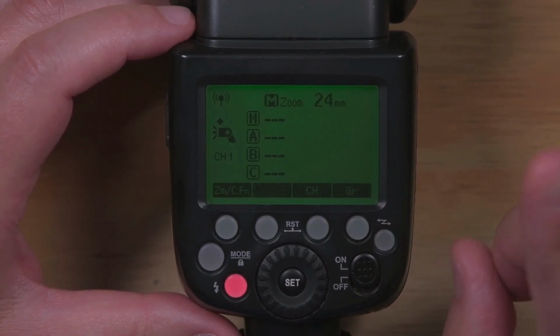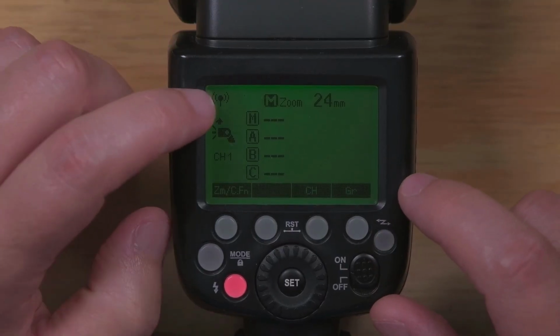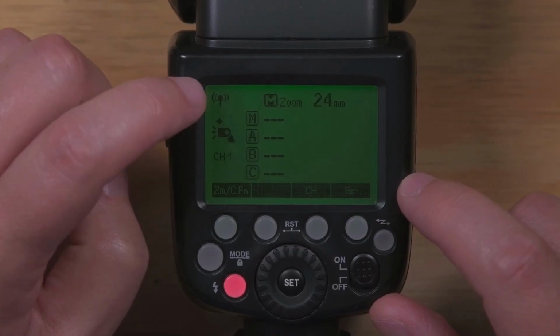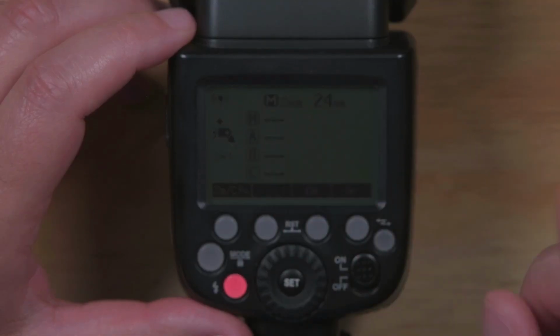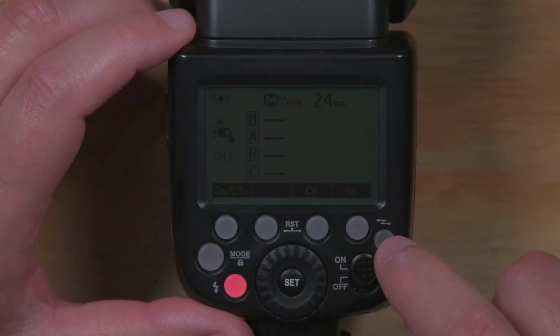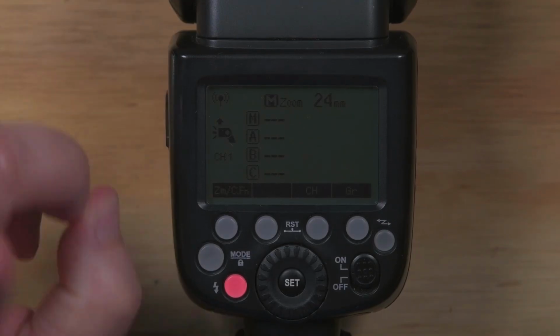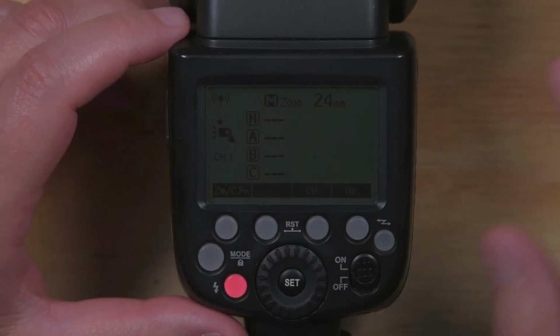And in this case, it was only one press of the button. We need to make sure that we have an antenna icon on the top left of the screen and we see a list of groups. In other flashes, you may need to press this button 3 times. Please notice that the list of groups may be different.